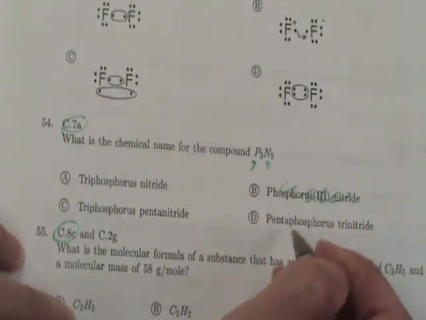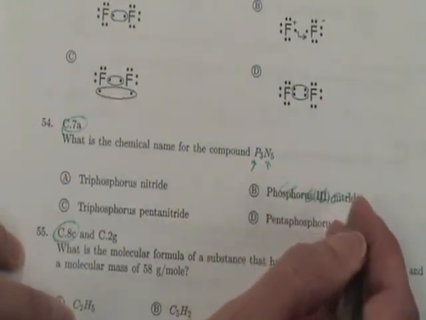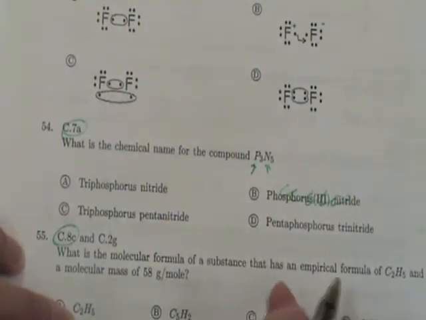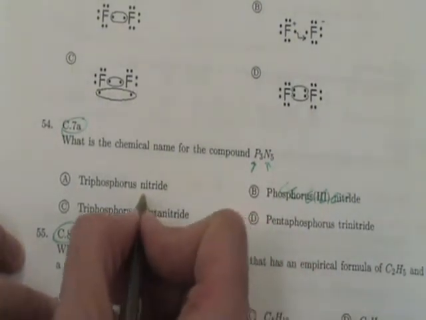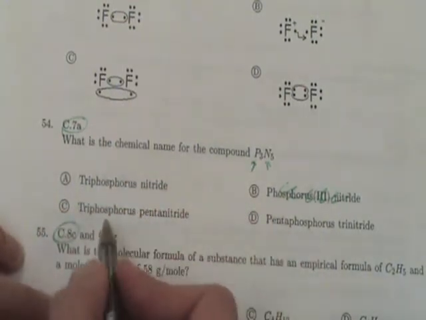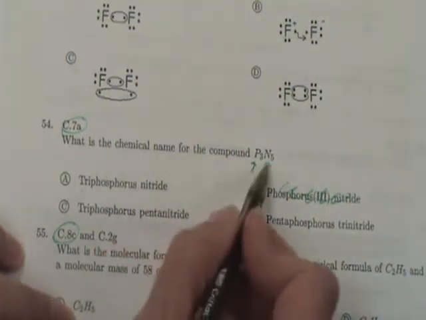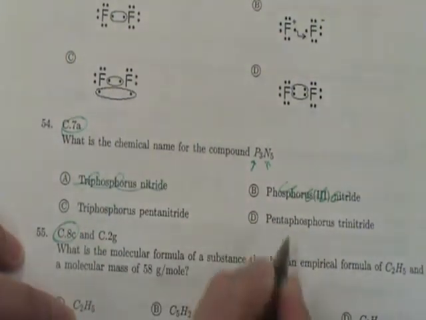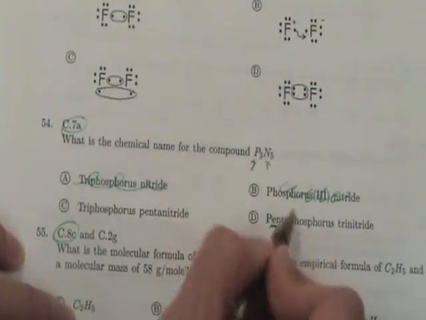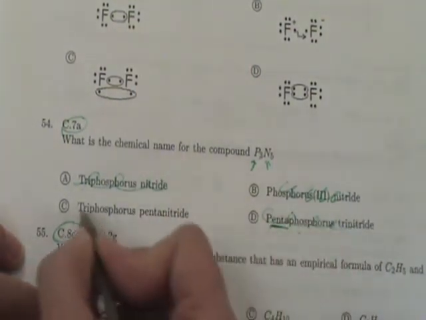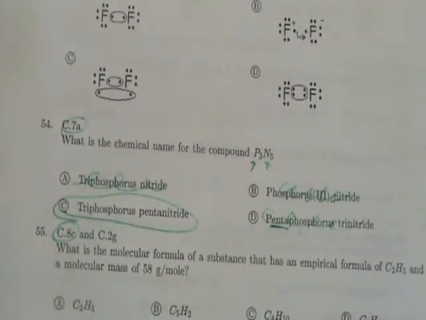This 3 tells me that that would be a transition metal. This isn't the case, okay? It's not an ionic compound. The rest of these all describe covalent compounds. Tri for phosphorus is correct, but this one should be a penta for the 5. This one is wrong. Penta for phosphorus is wrong because we know that there's 3 and that should be tri. So this answer is wrong. So your answer choice here has to be triphosphorus pentanitride.